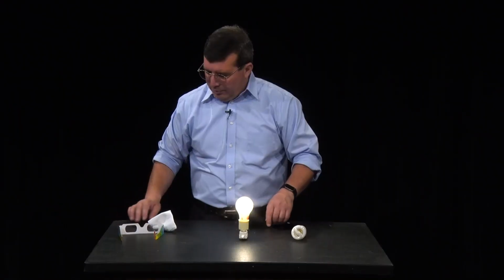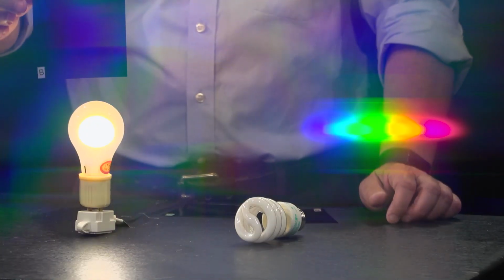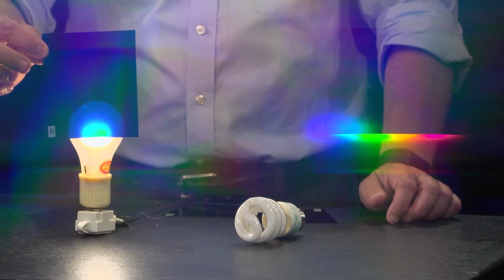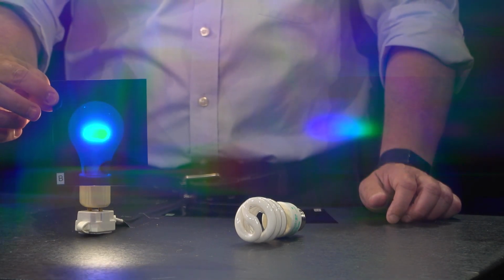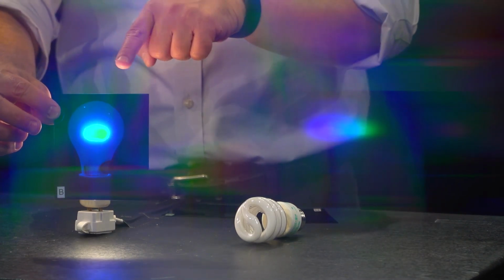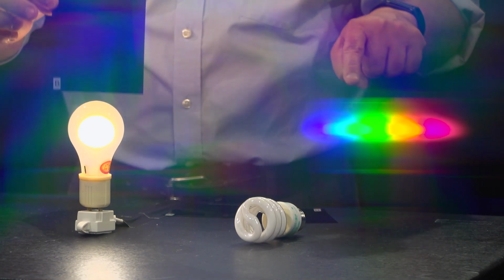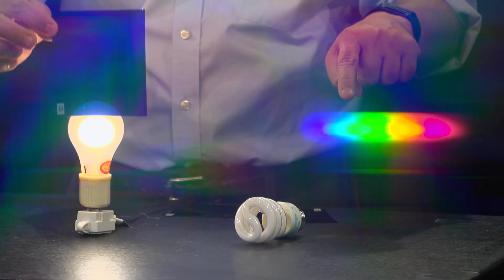Same thing for blue. I have a blue filter right here. When I pass the blue filter in front, the light appears blue now, and that's because we've taken out everything over here and just left the blue.